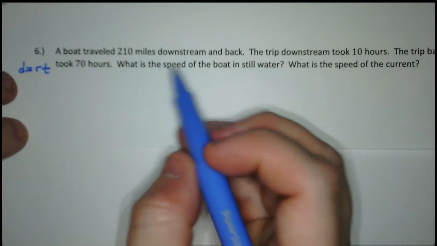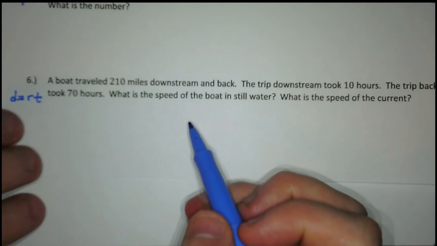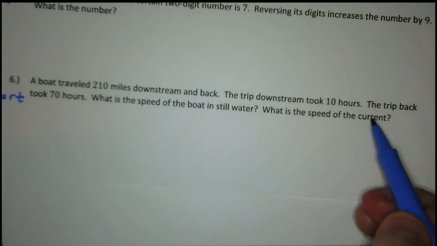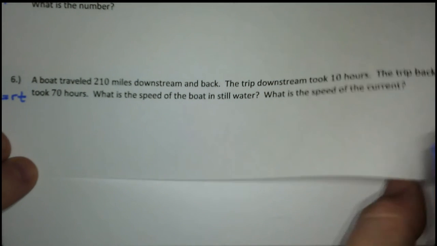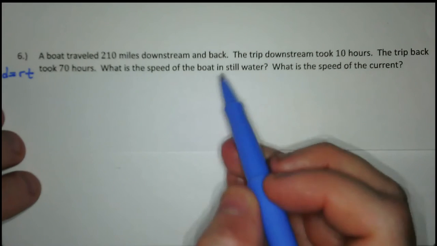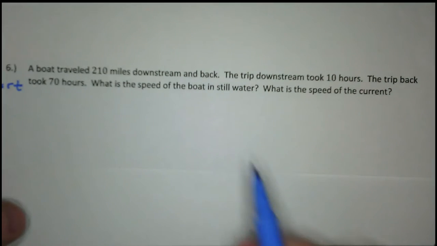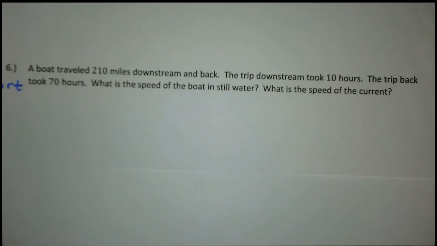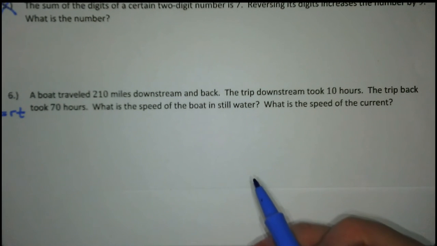So, once again, 6 is comparable to number 3 because you're in a boat and the speed of the current either helps you or it takes away from you. Like you have the speed of the boat in still water. I don't know if we're rowing or there's a motor or something, but the boat has a speed, and then the current, you're either adding the speed of the current onto your boat speed or you're subtracting the speed, because you're going downstream one way and you're going upstream the other way.